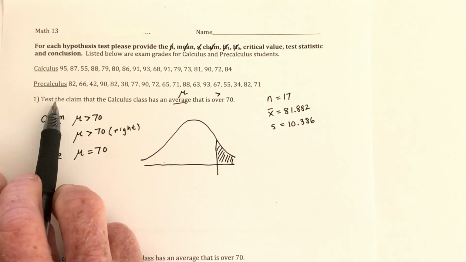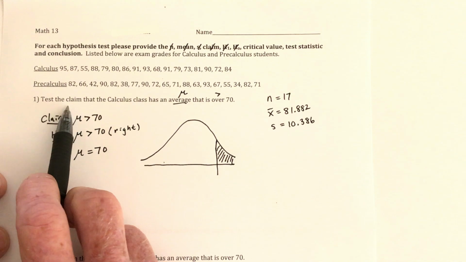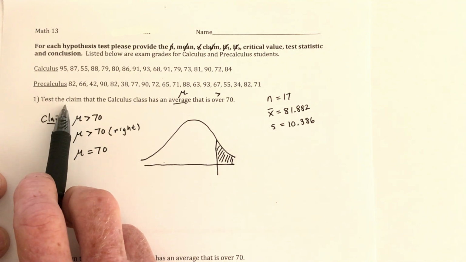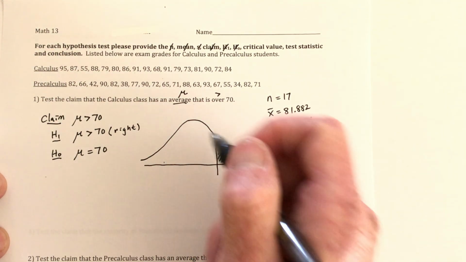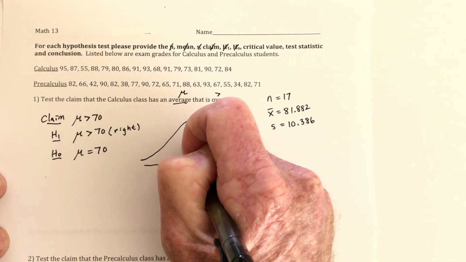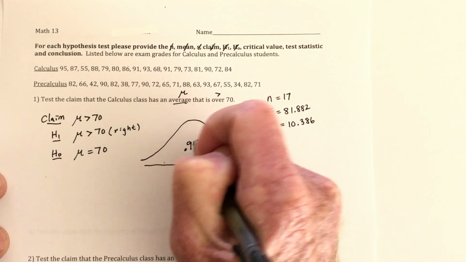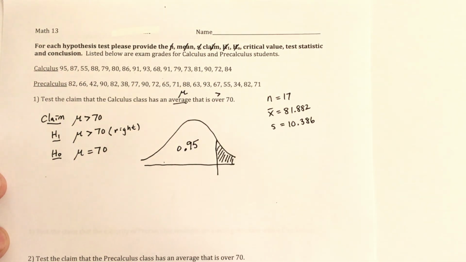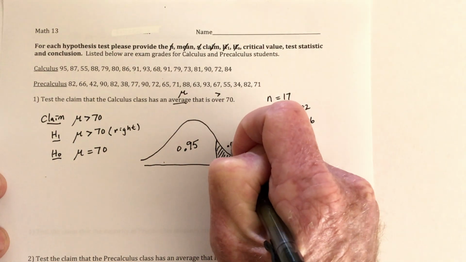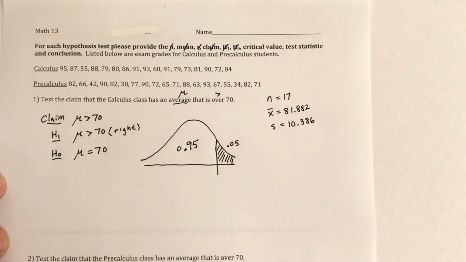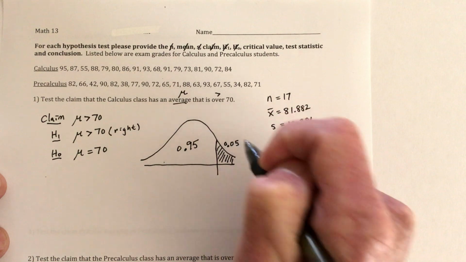And in the claim, or in the sentence, I did not say what level of confidence to use. Whenever that's not said, we use 95% level of confidence, which means the blank part of the graph is 95% of the graph, and the tail is going to be 5%.